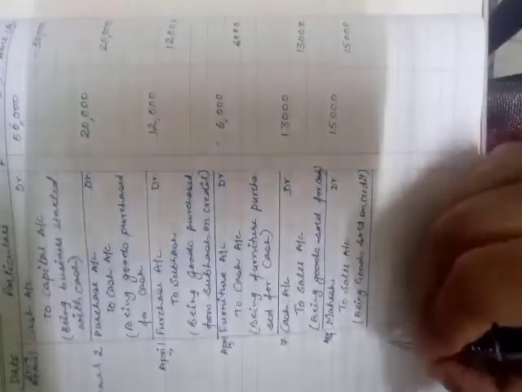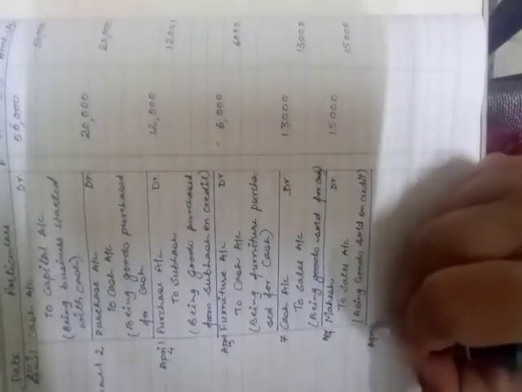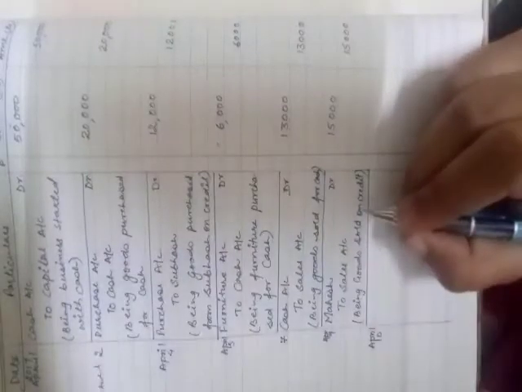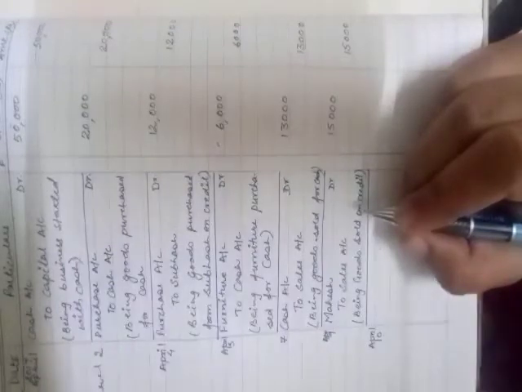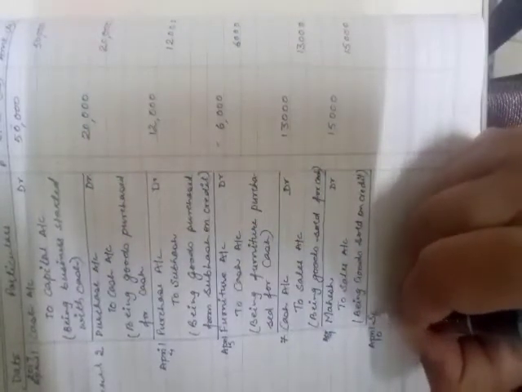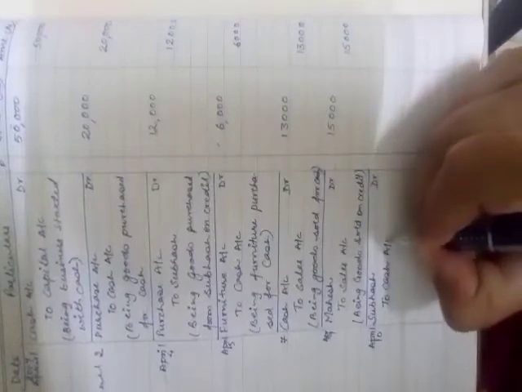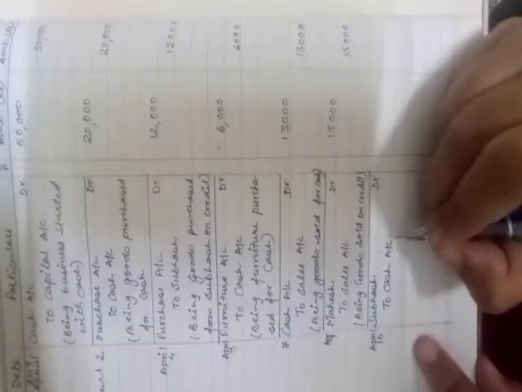Now the next transaction is April 10. Paid cash to Subhash. So two accounts here have been affected, that is cash and Subhash. Subhash is a personal account, so personal account, debit the receiver. So Subhash is debited, and cash is a real account which says what goes out should be credited. So here the journal entry is Subhash account debit to cash account with 8,000.